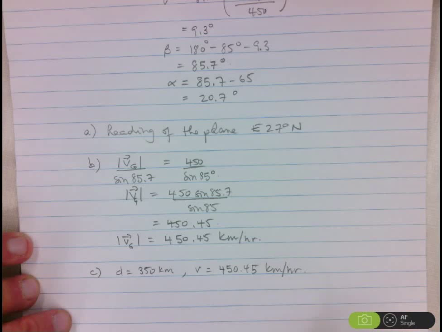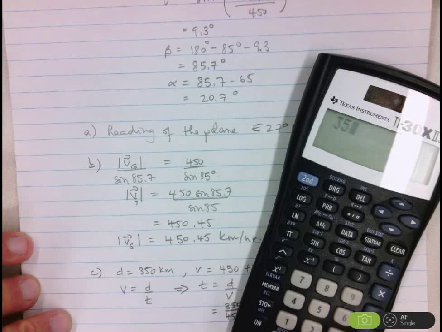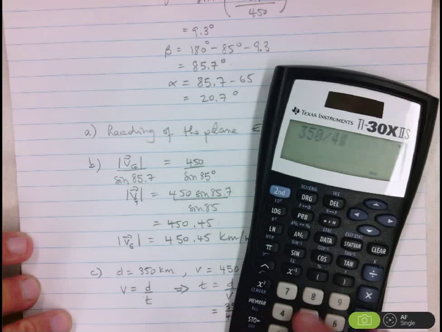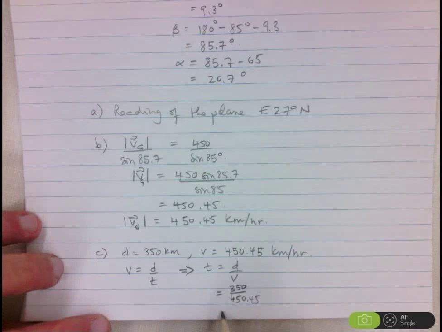So this is the speed it's actually traveling at, and the relationship between speed, distance, and time, of course, is V equals D over T. But I need to find the time, so I isolate the T: multiply by T, divide by V. T is equal to distance over velocity. So we have the distance of 350 over the velocity of 450.45. Let's calculate that. 350 divided by 450.45 equals 0.777. I'll keep that third decimal place.